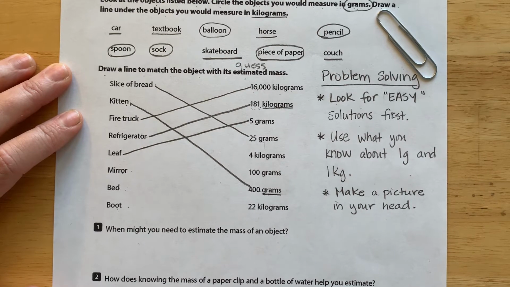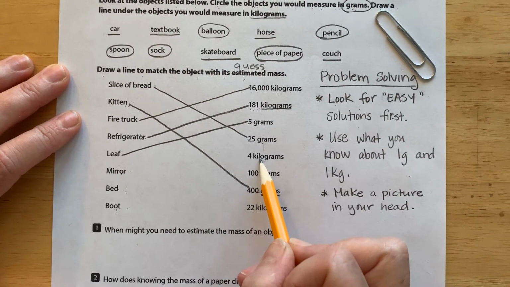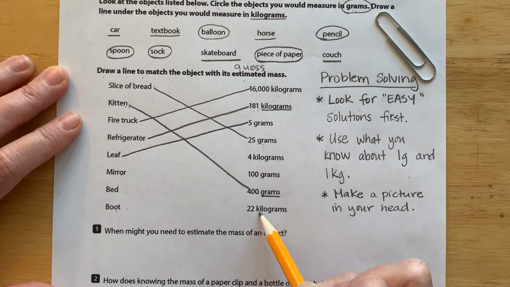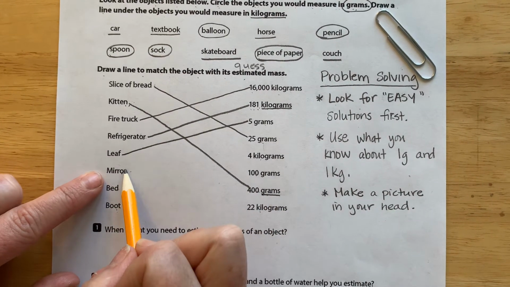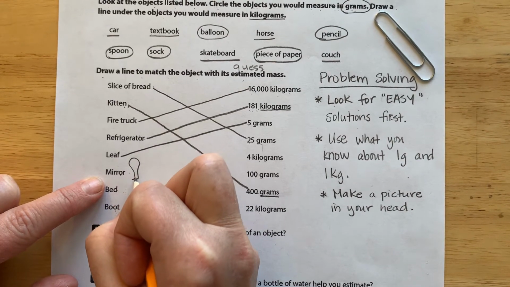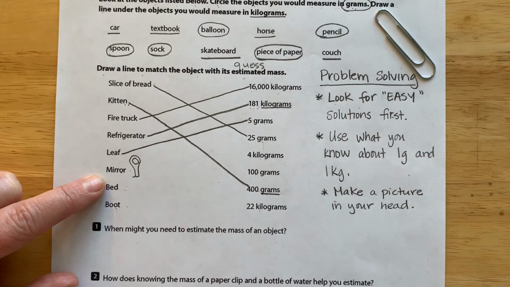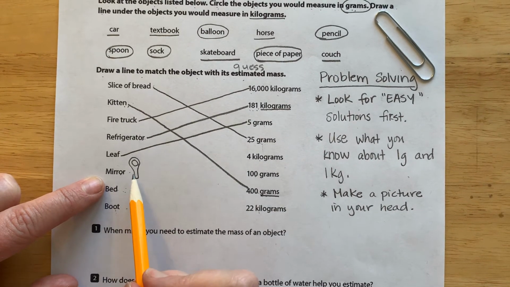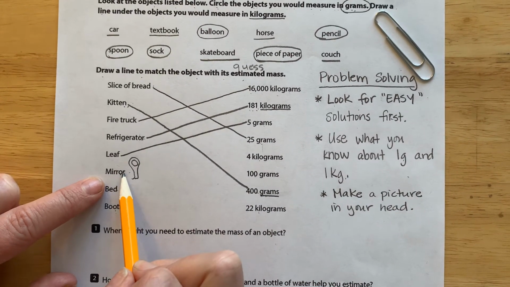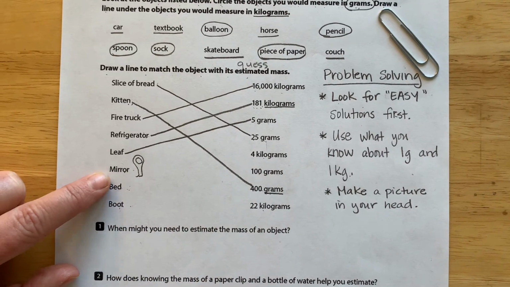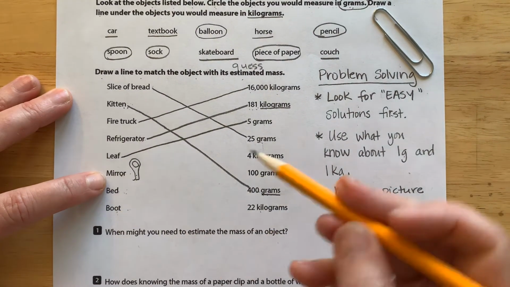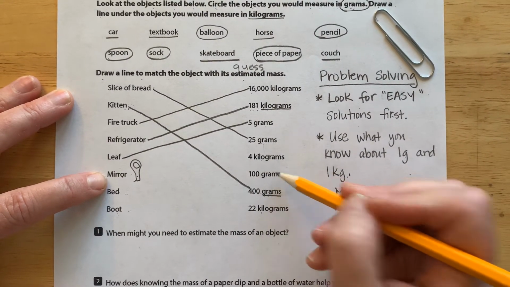Okay, next one. Now we've got 4 kilograms, 100 grams, and 22 kilograms. Now I'm thinking we've got a mirror, a bed, and a boot. I'm thinking this mirror is one of those little ones that you hold in your hand. So I have to think, is that going to be measured in kilograms or grams? What do I know about a gram and a kilogram? A mirror is definitely smaller than my book, so my mirror would be measured in grams. Which one do we have left? You're right, the 100 grams.